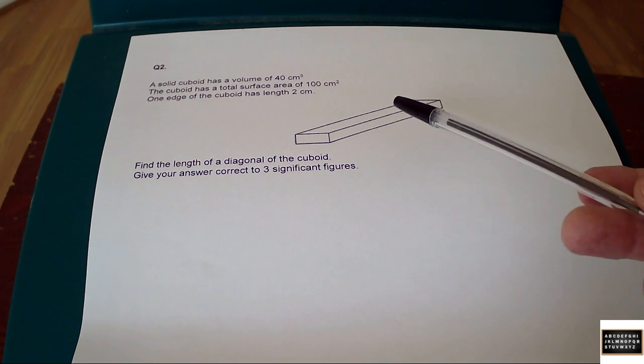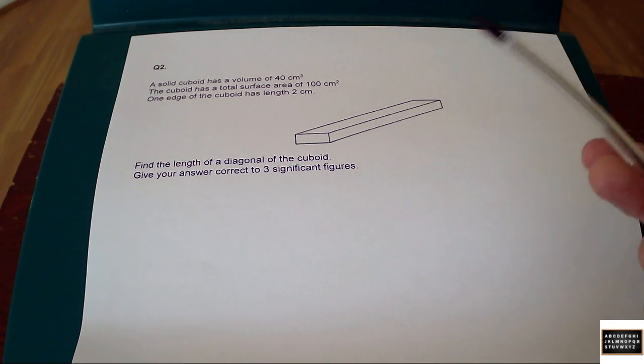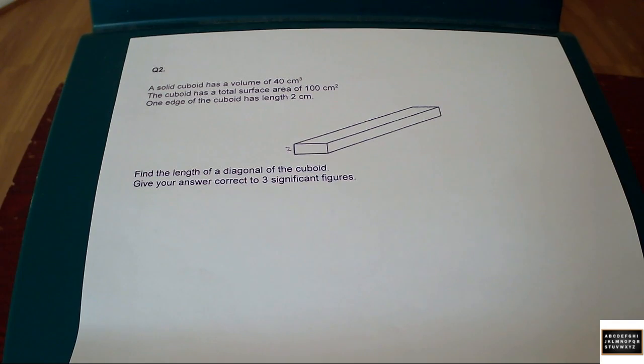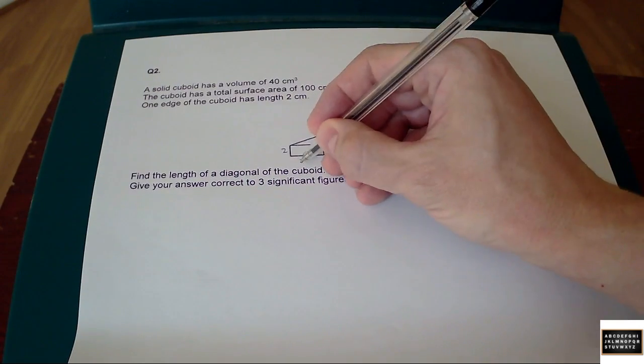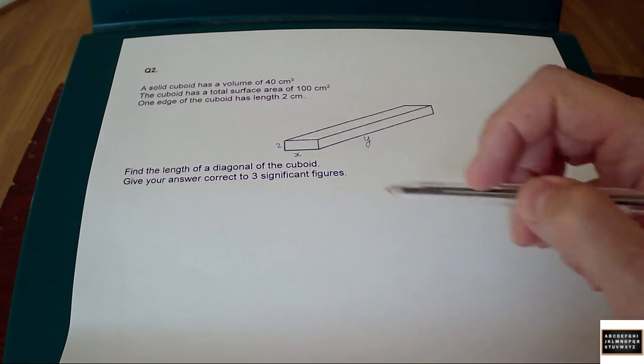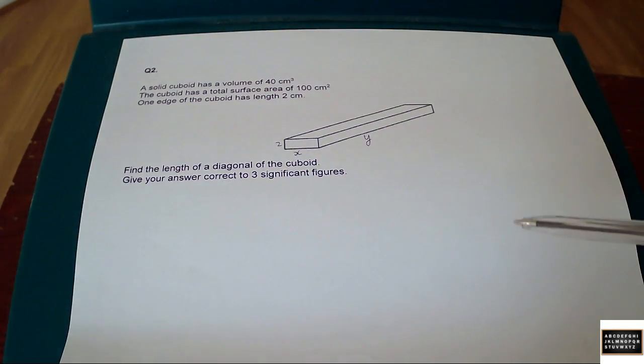It's talking about a cuboid with a volume. Surface area also is mentioned. It's only giving you one length, which I'm going to call the height here, which is 2. And I'm going to call the other two lengths x and y. So I'll call this length here y and this length here x. It's asking to find the length of the diagonal of the cuboid.